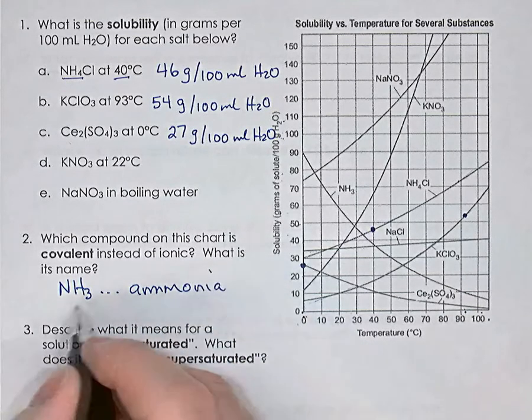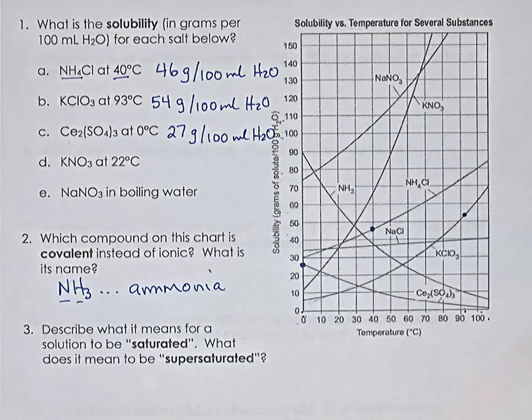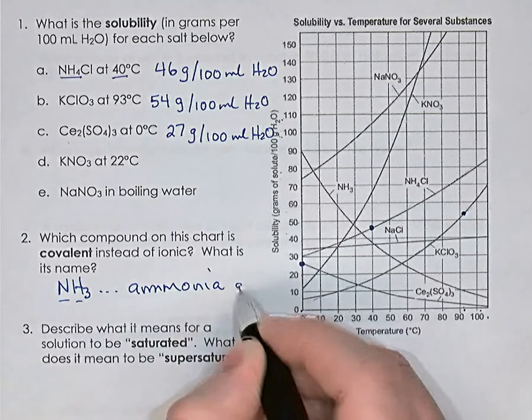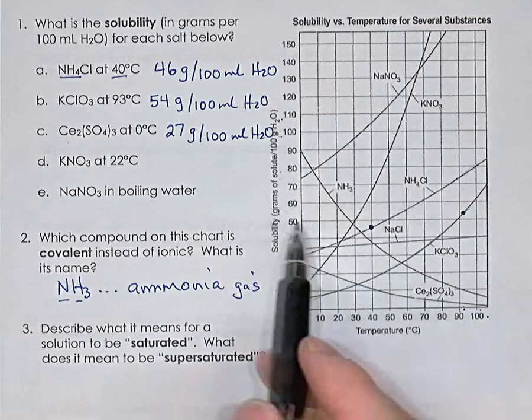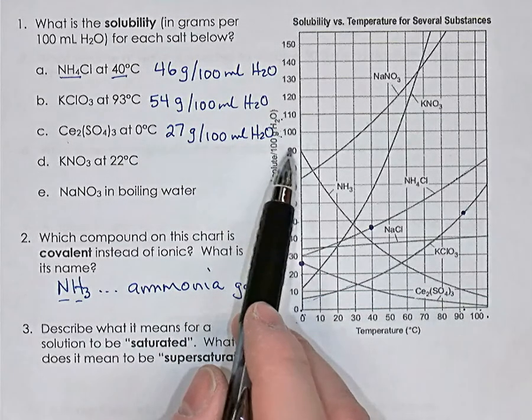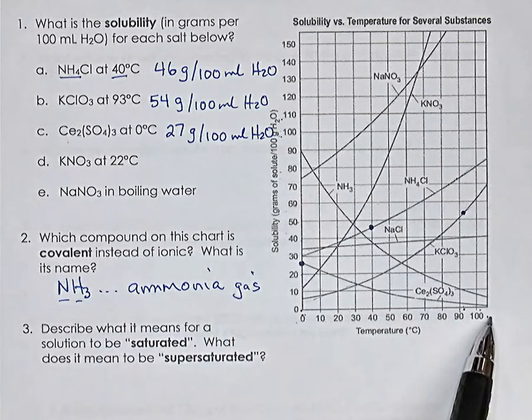Ammonia is covalent because it's made of only non-metals, and there's no ions involved in that formula. They're sharing electrons, they didn't transfer their electrons. And we said that ammonia was a gas at room temperature, so why don't we say ammonia gas? And it's a gas at all of these temperatures, and when it dissolves in water, its solubility drops.